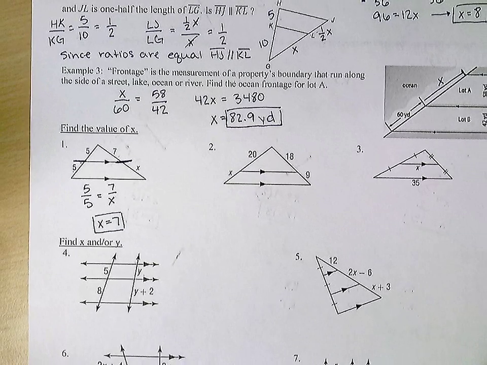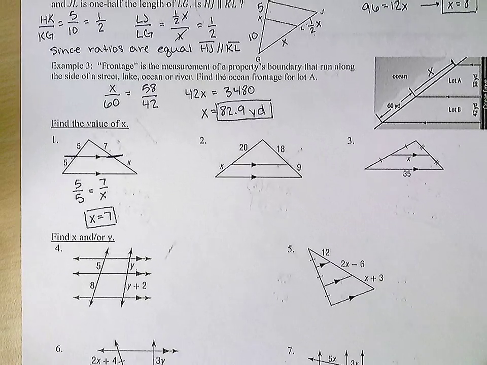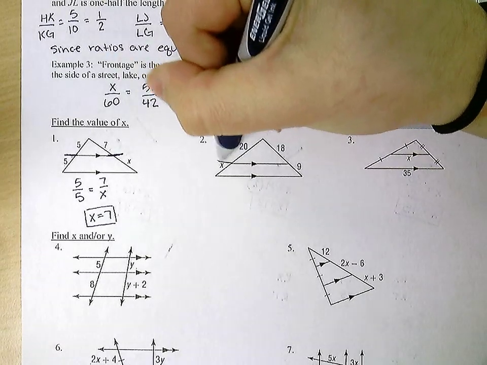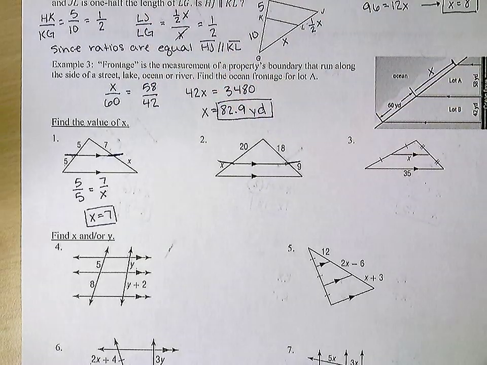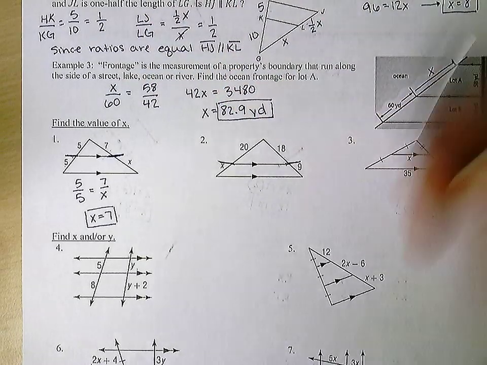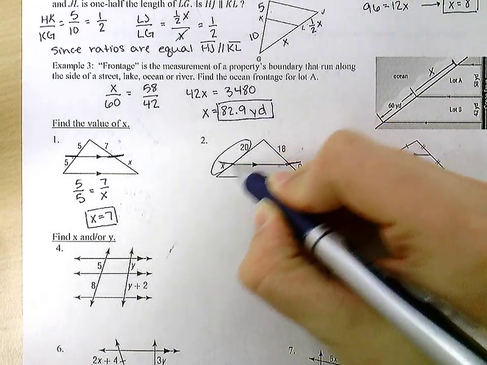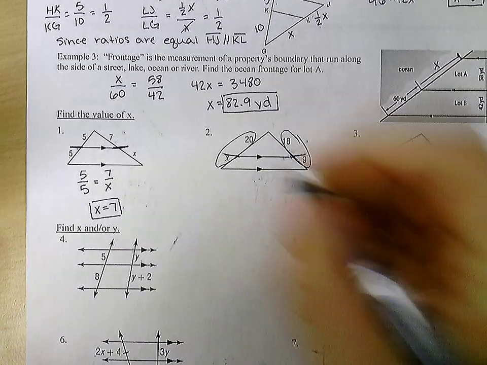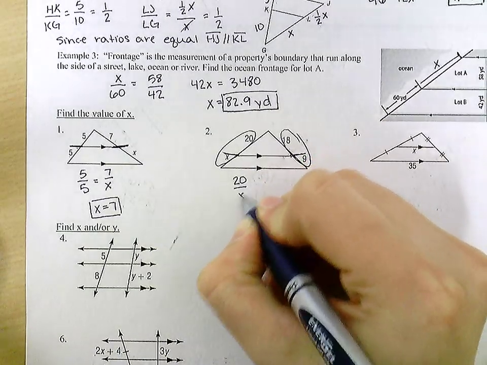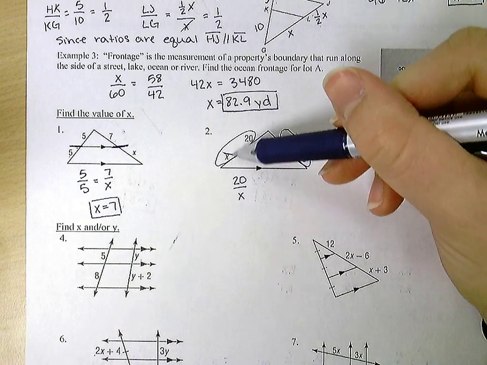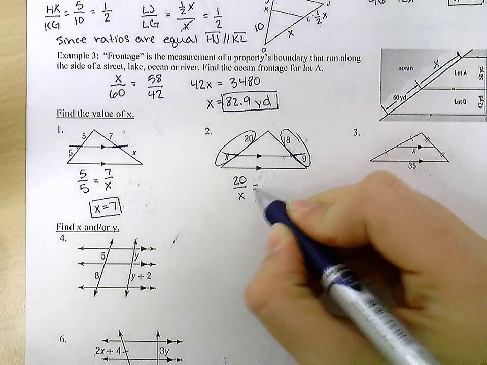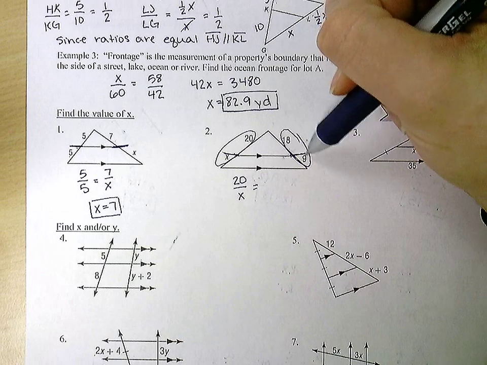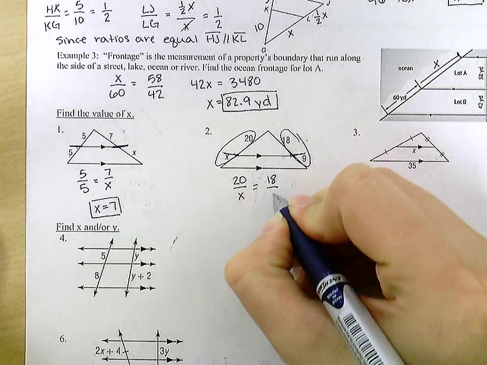All right, we're going to do the same thing in number 2. So again, what I do with the parallel lines, I extend it out to make that fraction from my 2 sides. Then I can just take this fraction equal to this fraction. So I have 20 over x equals 18 over 9.